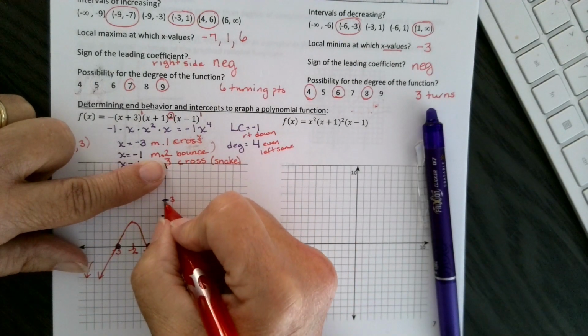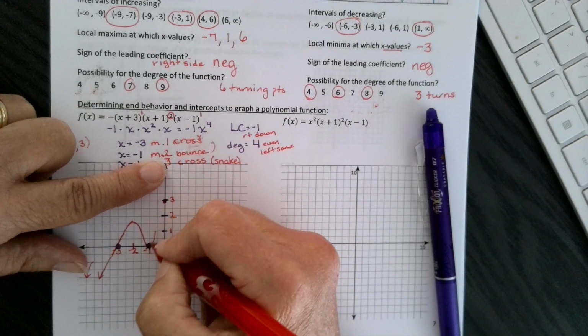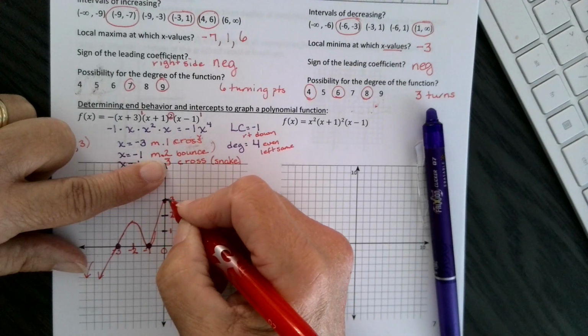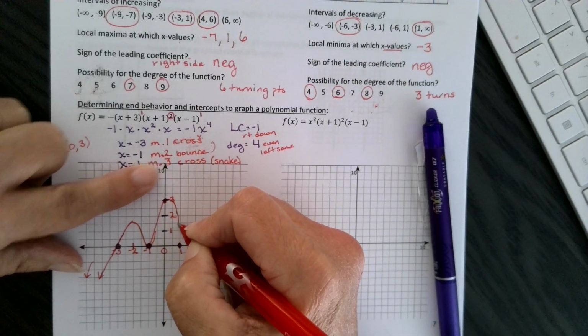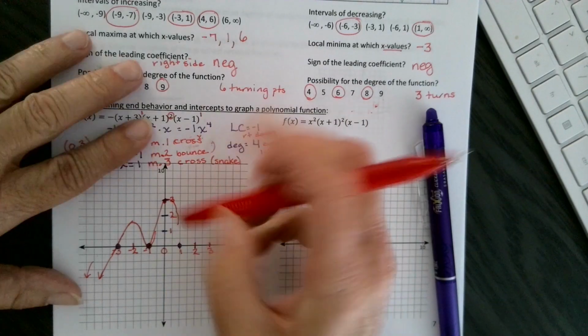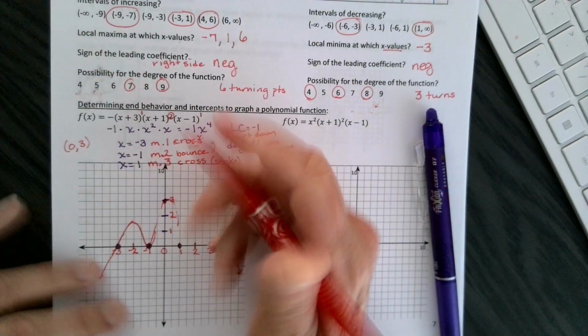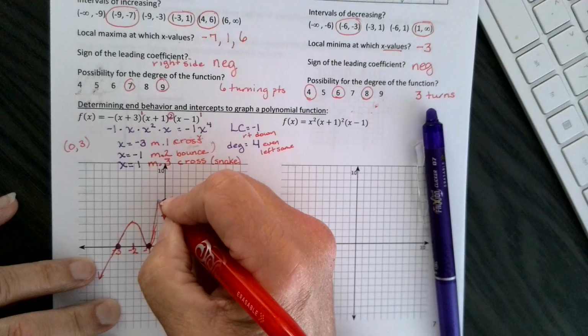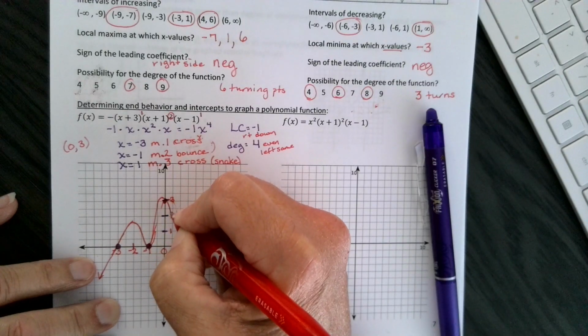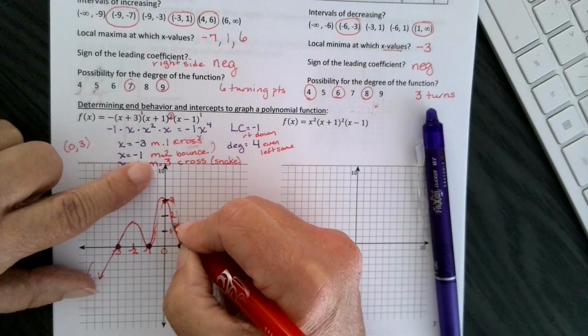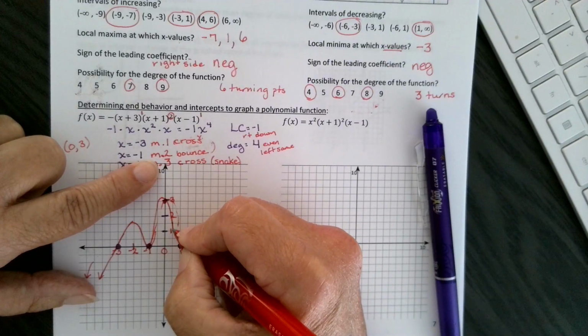Then it's going to come up here, hit 3, turn, come back down to 1. Hold on just a second. I don't know where it turns up here. This is where it kind of gets hard. I'm going to say it comes here, comes back down to 1, but it had a multiplicity of 3, so it's going to kind of snake through.